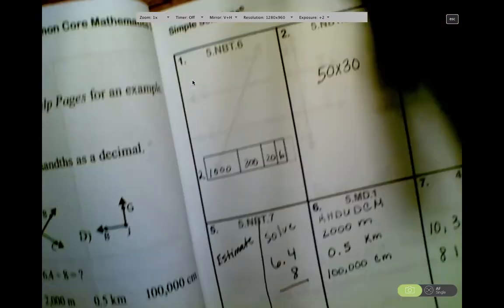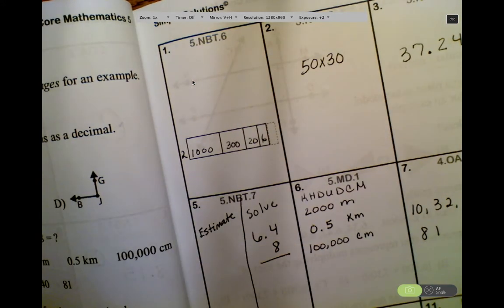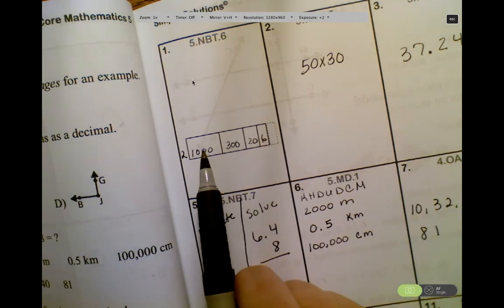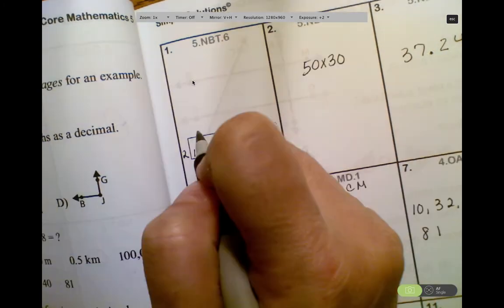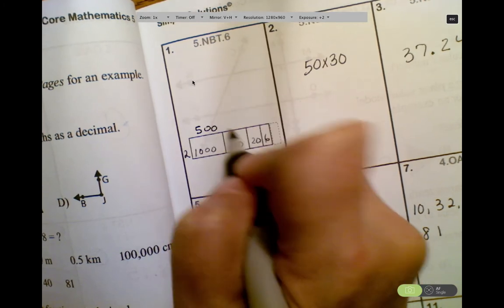All right, so we're going to divide using the place value model. How many times can 2 go into 1,000? I'm going to look at it this way. How many times can 2 go into 10? I know it can go in 5 times. And then I have 2 zeros, so I have to put my 2 zeros there.